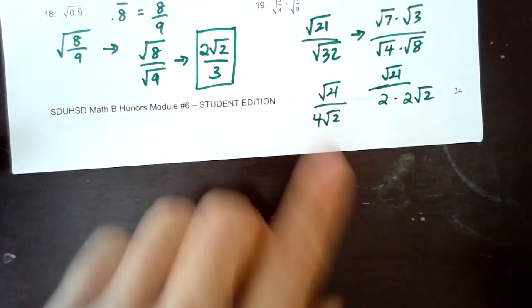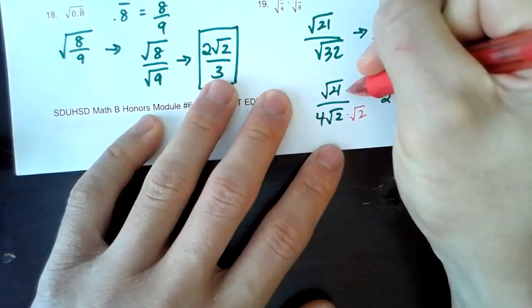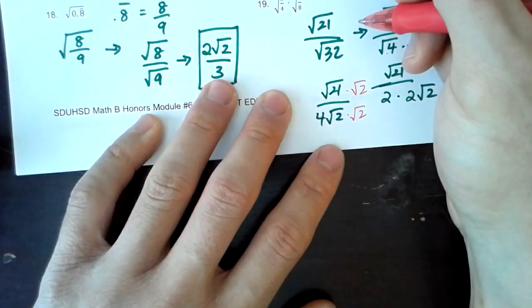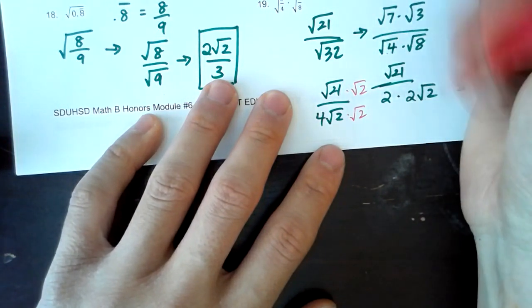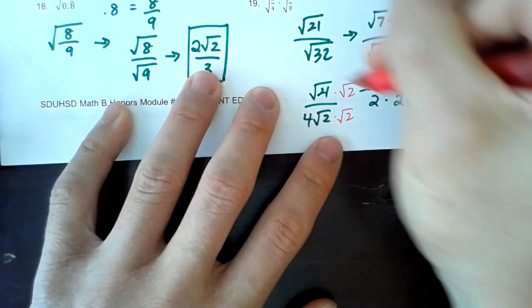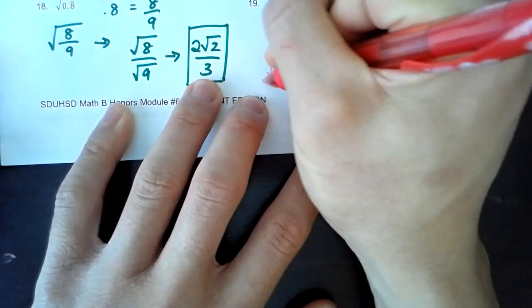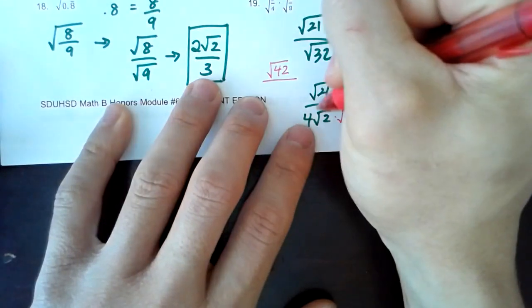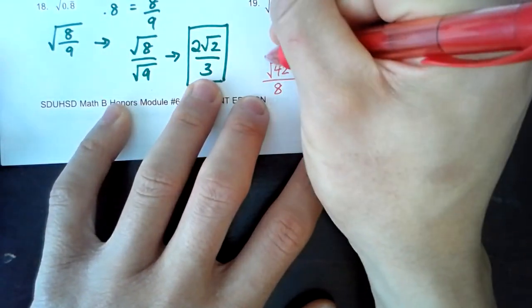And we still need to rationalize the denominator. So I multiply the root 2 by root 2. And I get the square root of 42 divided by 4 times root 2, which becomes simply 8.